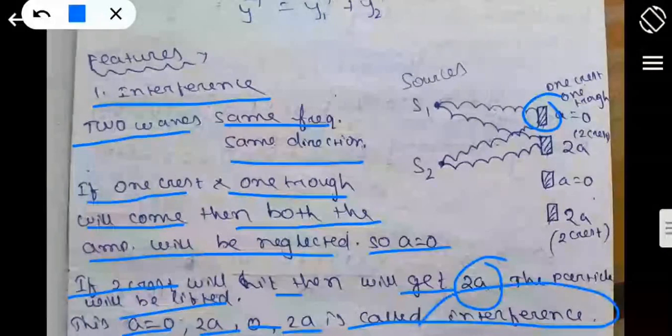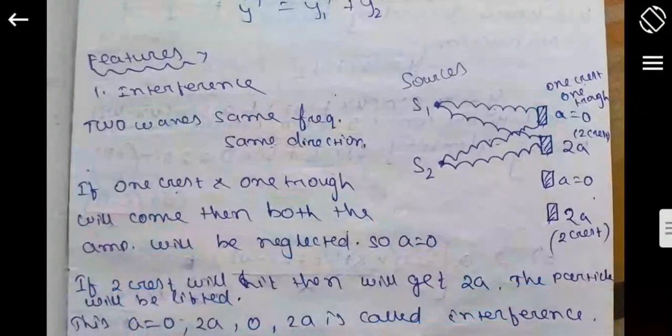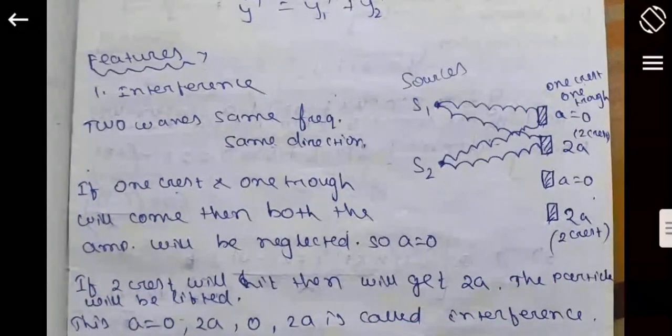All of you understood up to this? Switch on your mic, everybody, and say yes if you understood. Yes, sir. Yes, sir. Yes, sir.